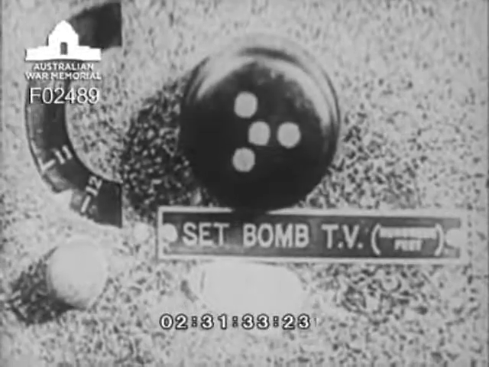Certain of the settings on the bomb sight should be made before taking off. Set sea level pressure at target. Set target height. Set bomb TV.